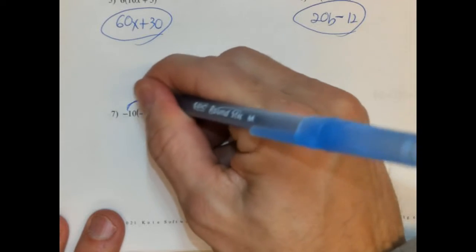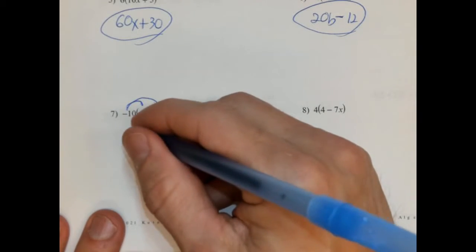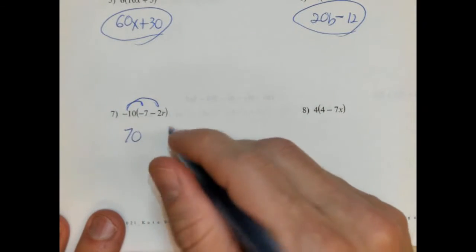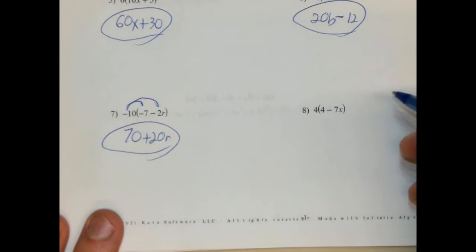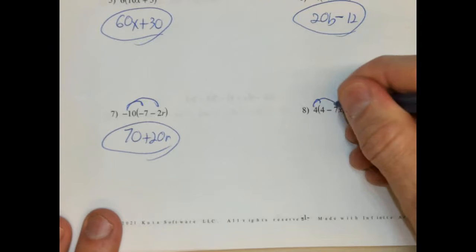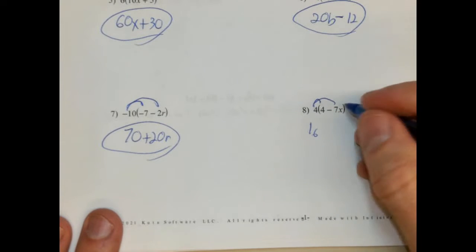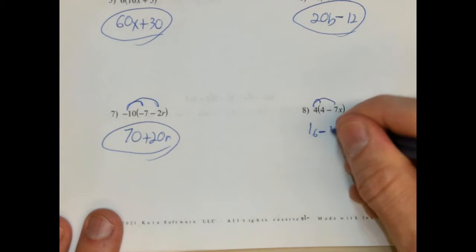We're going to distribute this negative 10. Negative 10 times negative 7 is 70. And negative 10 times negative 2r is plus 20r. Here we have to distribute the 4, so 4 times 4 is 16. 4 times negative 7x is negative 28x.